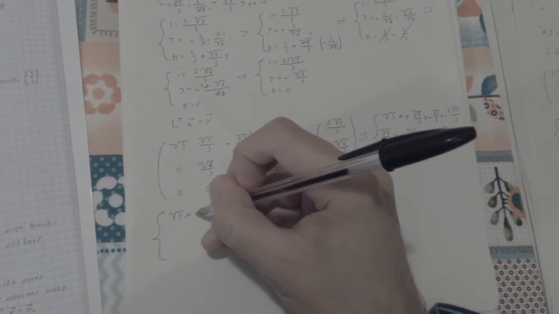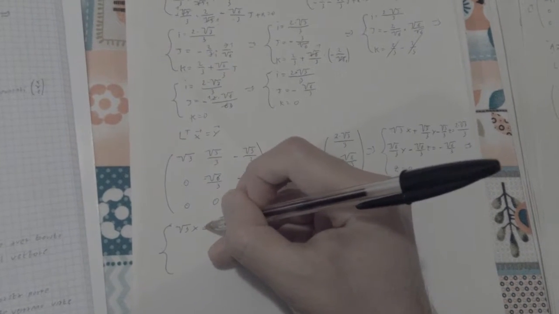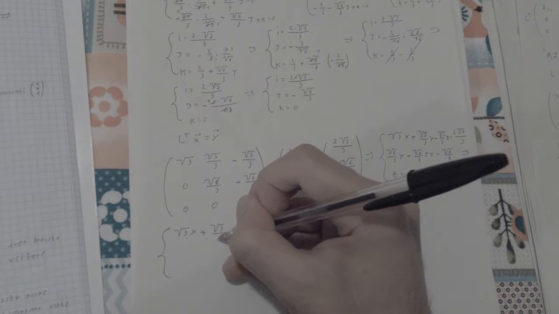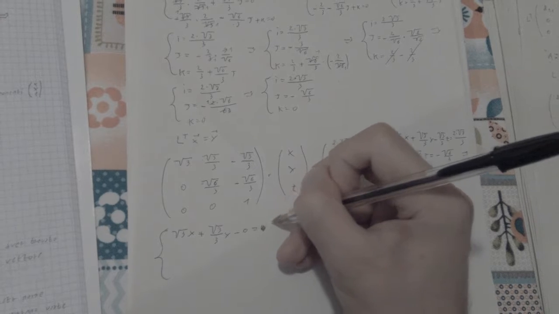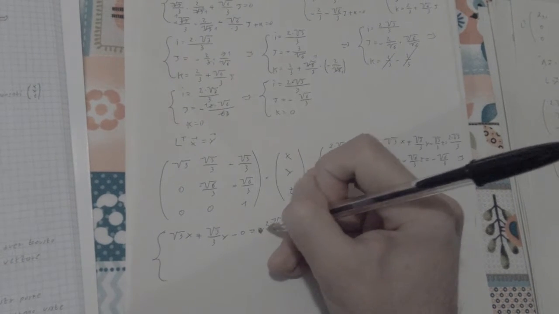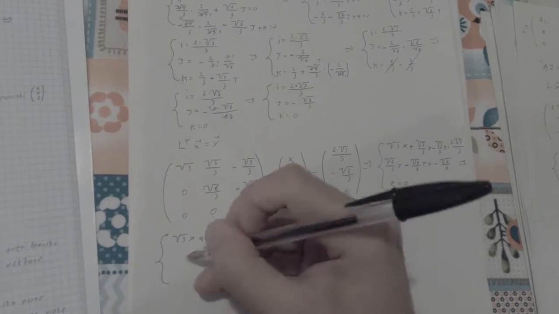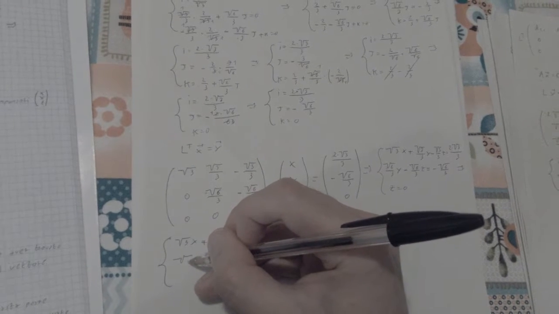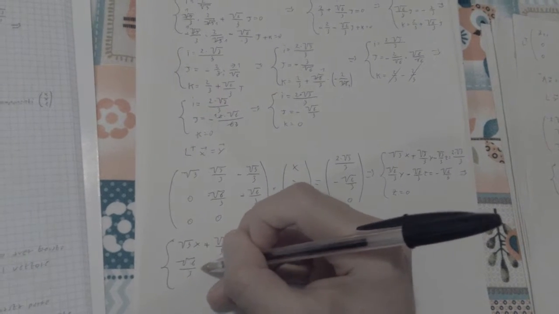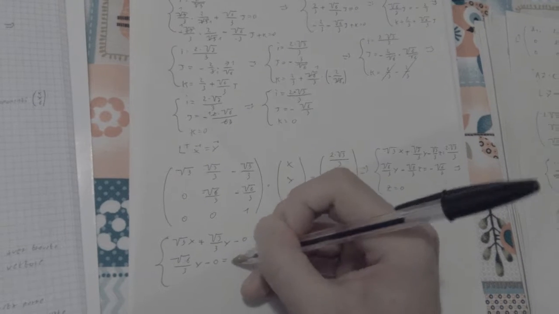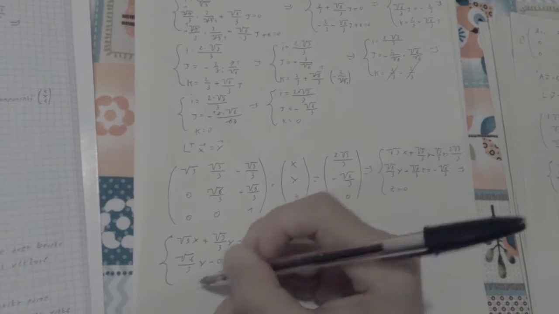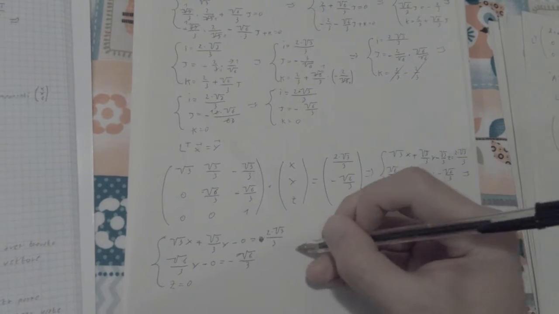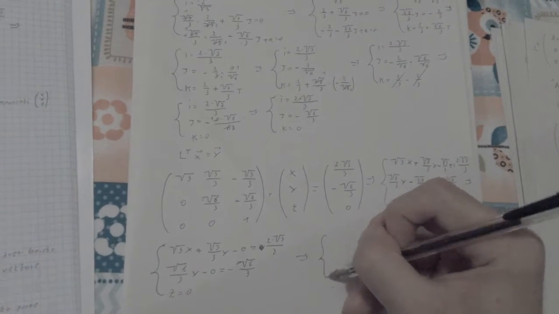So square root of 3x plus square root of 3 over 3y minus 0 equal to 2 times square root of 3 over 3. So then we have square root of 6 over 3y minus 0 equal to negative square root of 6 over 3. And then we still have z equal to 0 hanging along for the ride.